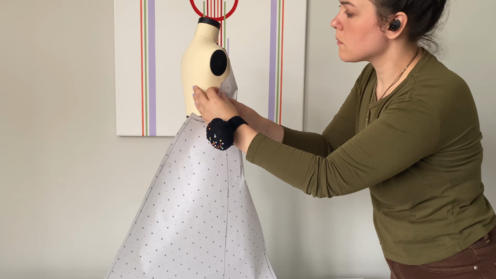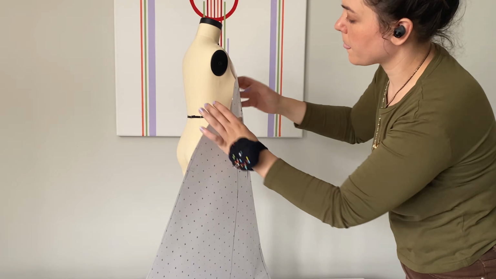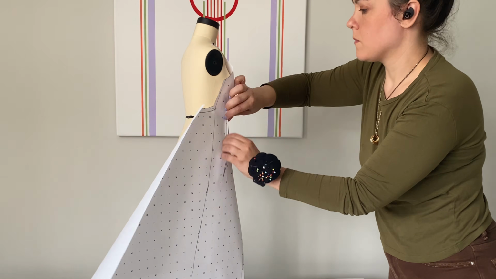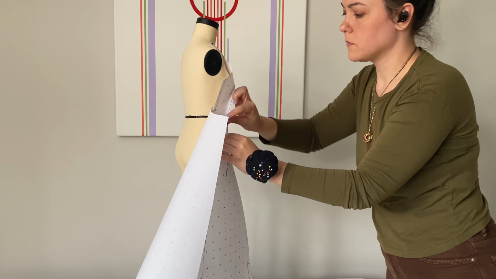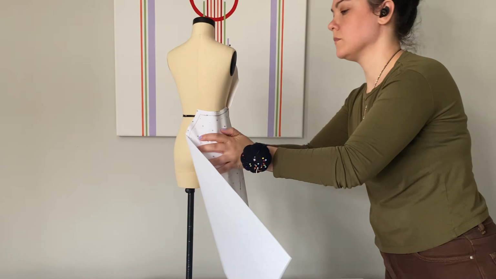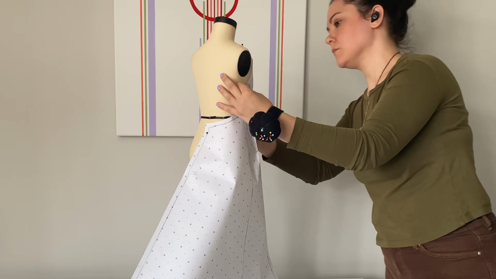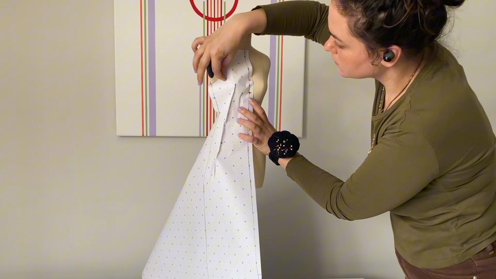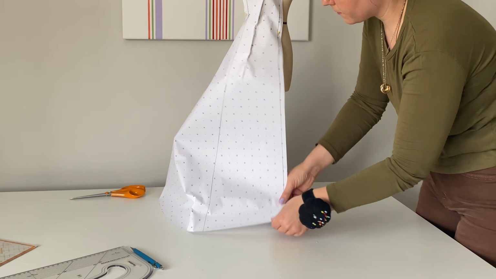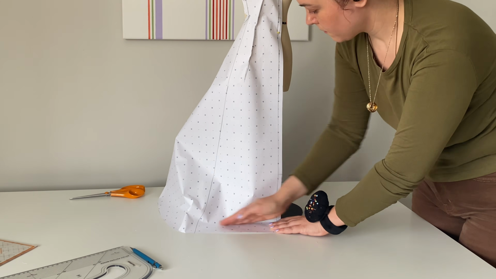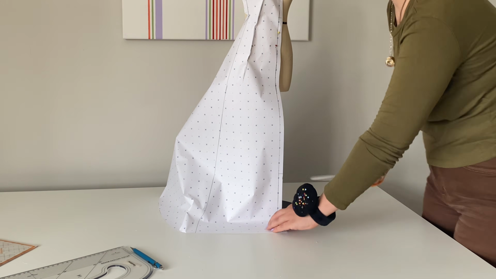And then I needed to check it on the dummy as well, just to see how it sits, and just making sure that it looks all right, and all the style lines are good, just a general check. You should always check your paper pattern as well on the dummy, if possible.